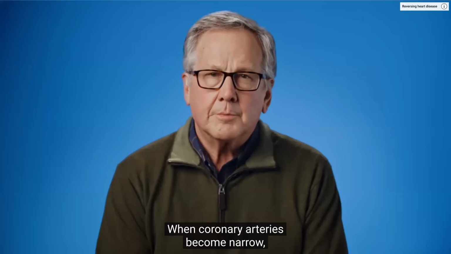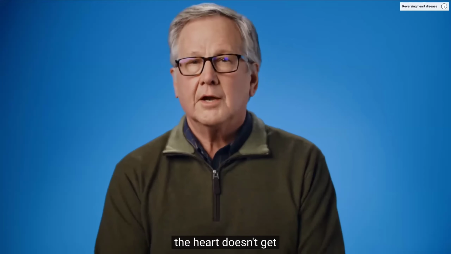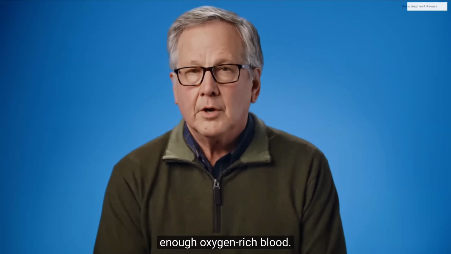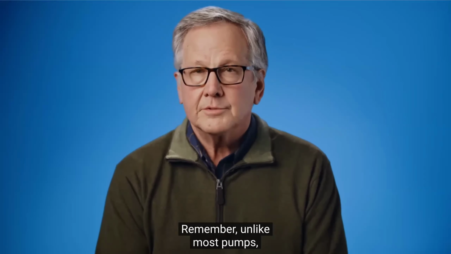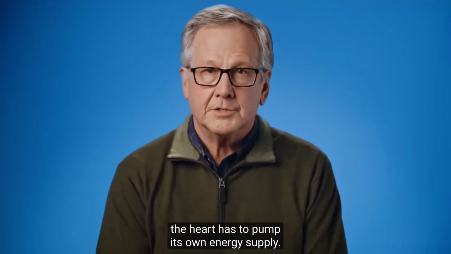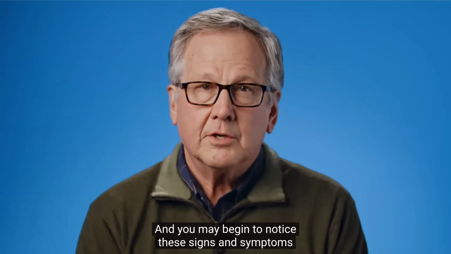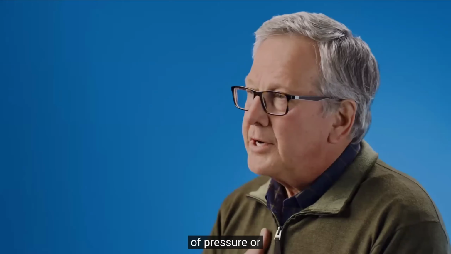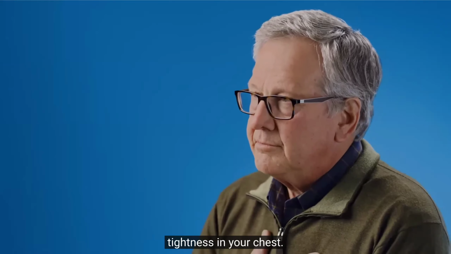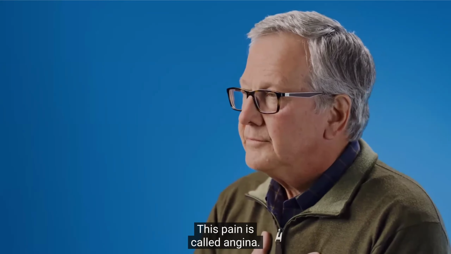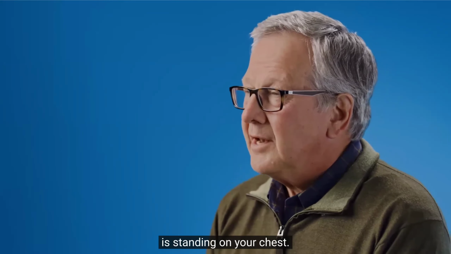When coronary arteries become narrow, the heart doesn't get enough oxygen-rich blood. Remember, unlike most pumps, the heart has to pump its own energy supply. It's working harder with less. And you may begin to notice these signs and symptoms: a pressure or a tightness in your chest. This pain is called angina. It may feel like somebody is standing on your chest.